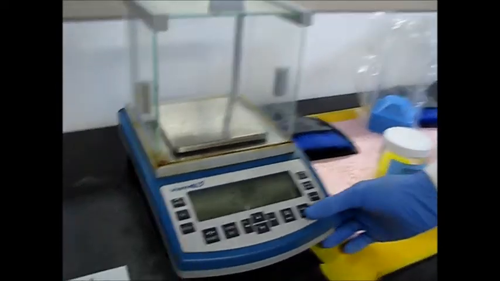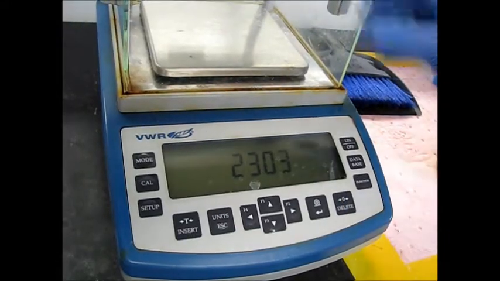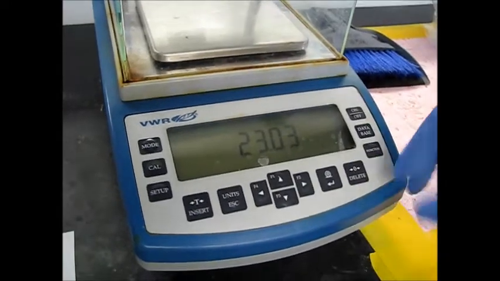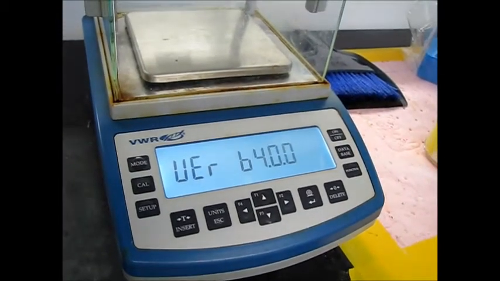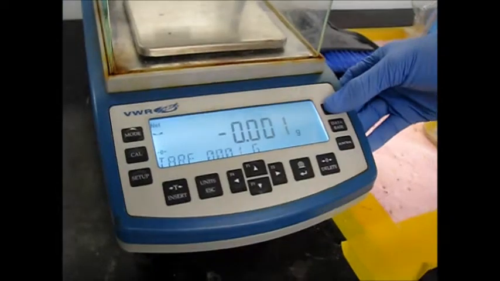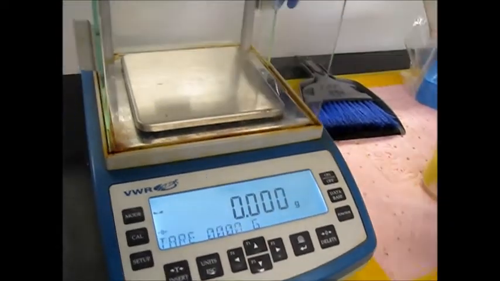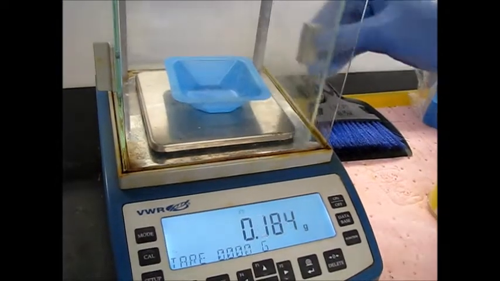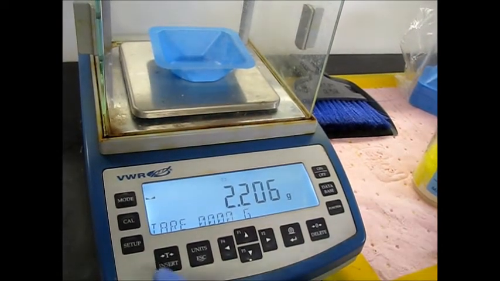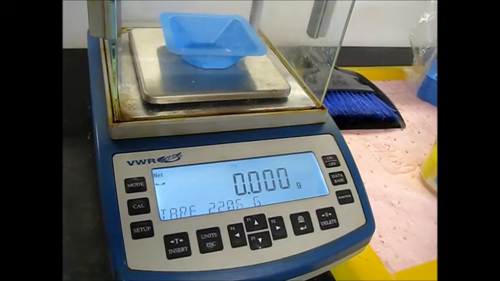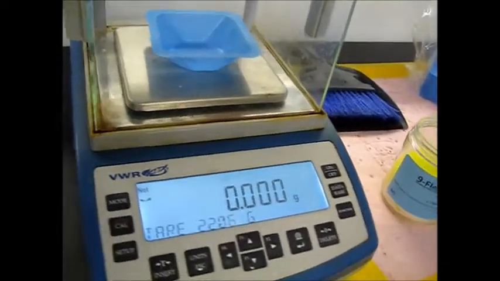So it's important, first we have to zero the scale. I'm going to turn it back on. Oh, there it goes. All right, so we're going to zero it out. Put our weigh boat in there. And now we're going to tare. And then we're going to add 0.2 grams of the 9-fluoronone, or 200 milligrams.